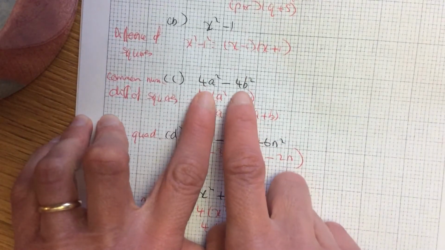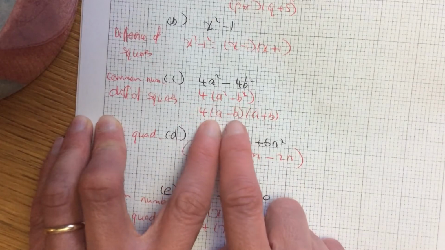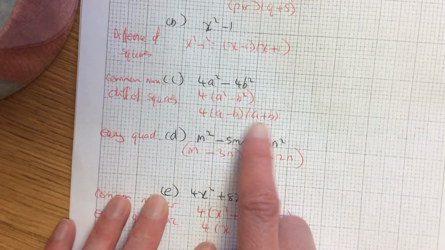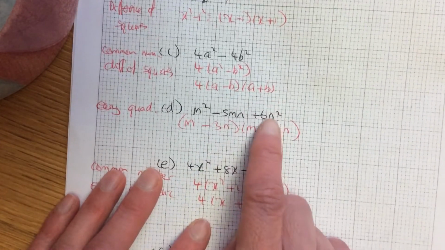This is a common number, so pull out the 4. Then I've got the difference of 2 squares. So a minus b, a plus b. It can be any way round. You could go a plus b and then a minus b, that doesn't matter.